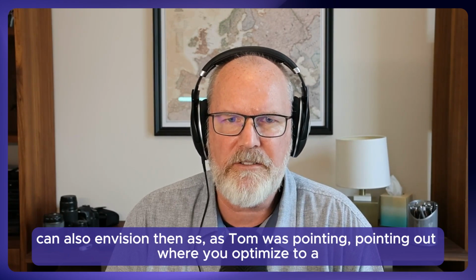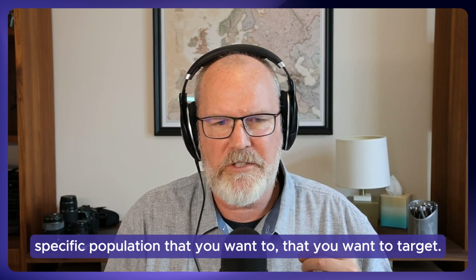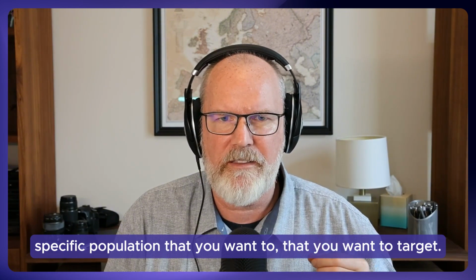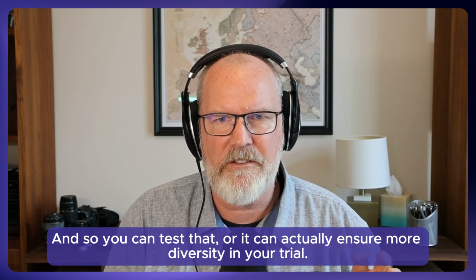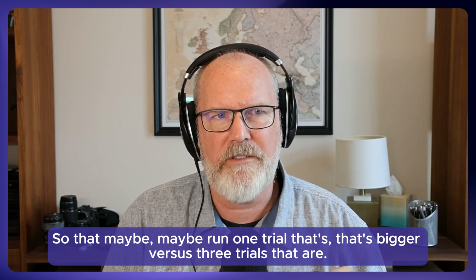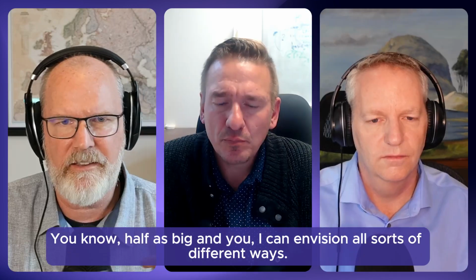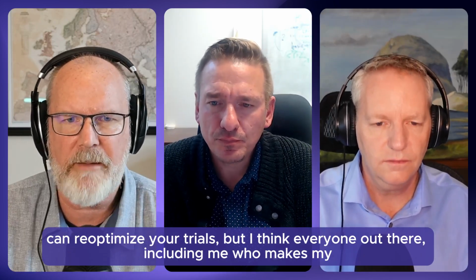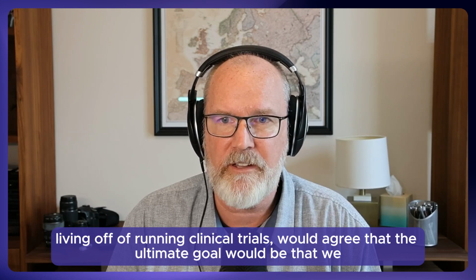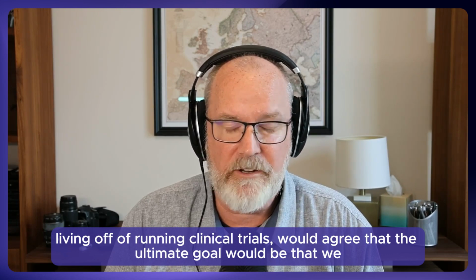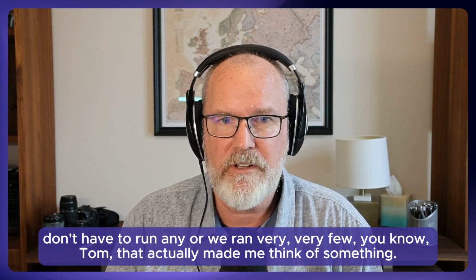But I can also envision, as Tom was pointing out, where you optimize to a specific population that you want to target and test that, or it can actually ensure more diversity in your trial, so that maybe you run one trial that's bigger versus three trials that are half as big. I can envision all sorts of different ways that you can re-optimize your trials. But I think everyone out there, including me, who makes my living off of running clinical trials, would agree that the ultimate goal would be that we don't have to run any, or we run very, very few.